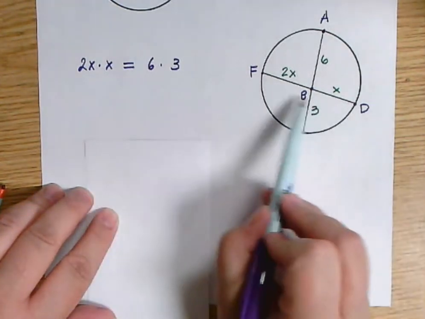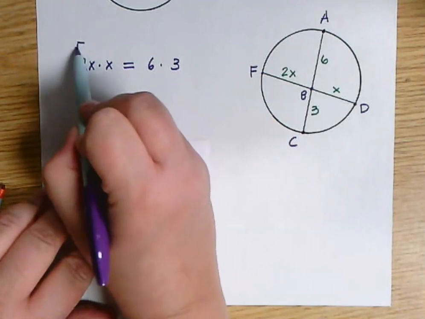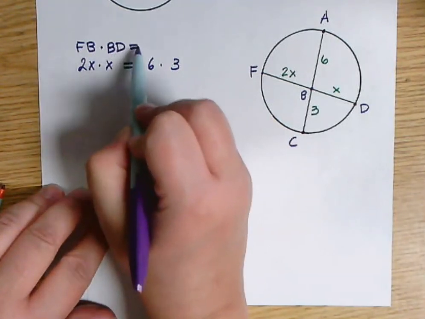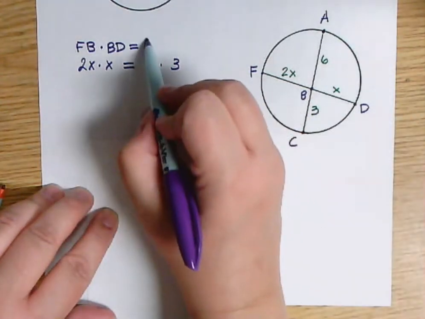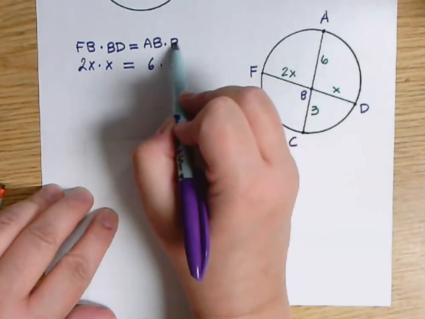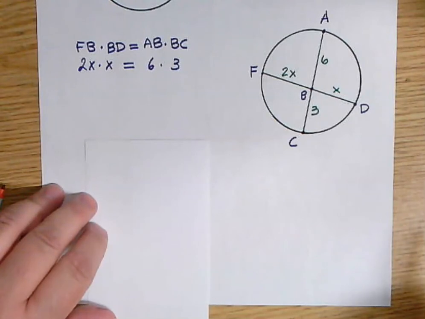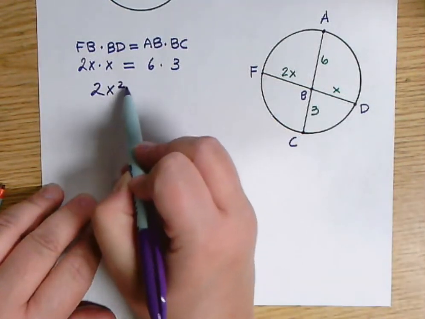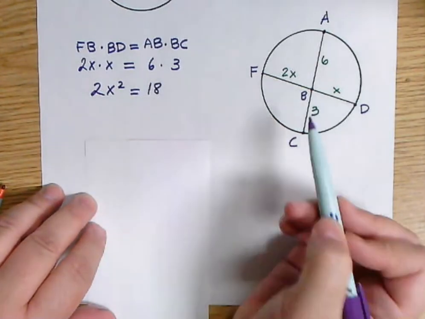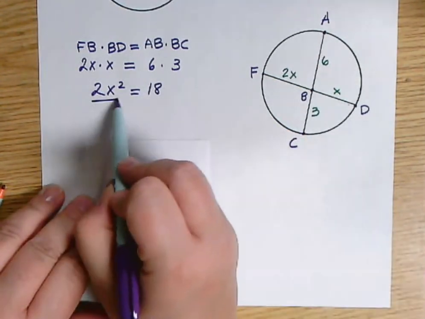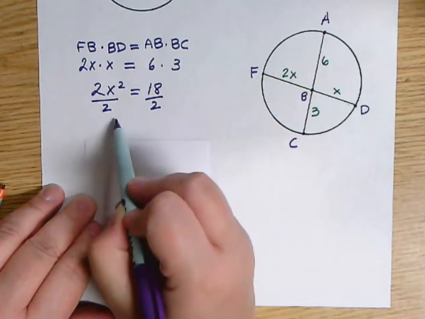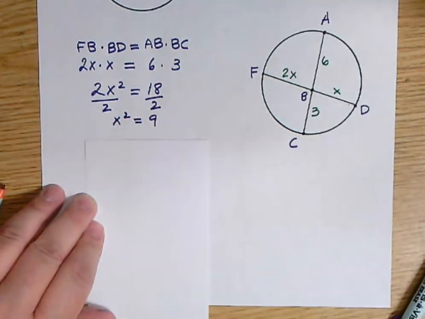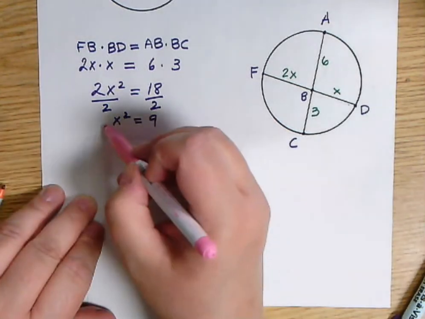And sometimes we want to write it out like that, so let's do that. Let's say FB times BD equals AB times BC. Okay, so what is x times x? It's x squared. 6 times 3 is 18. So now I need to get the x squared part alone before I worry about getting x alone. And that gives me this. Take the square root of both sides to get x alone.